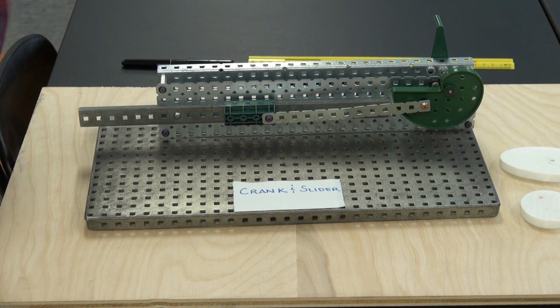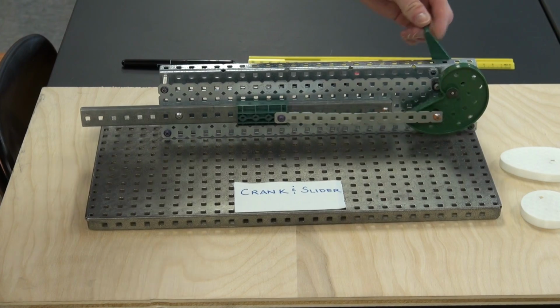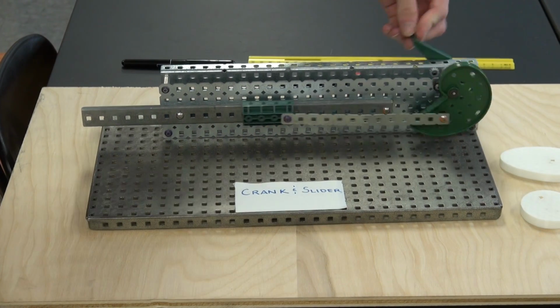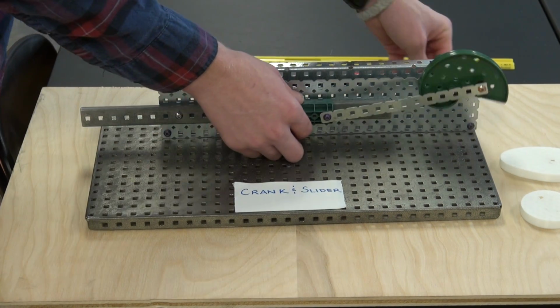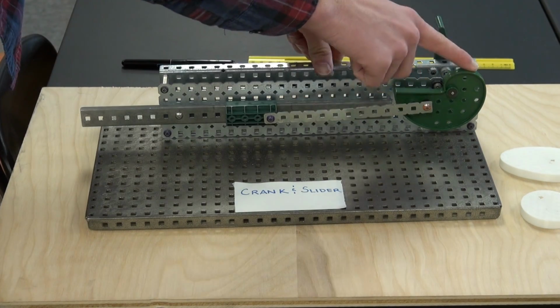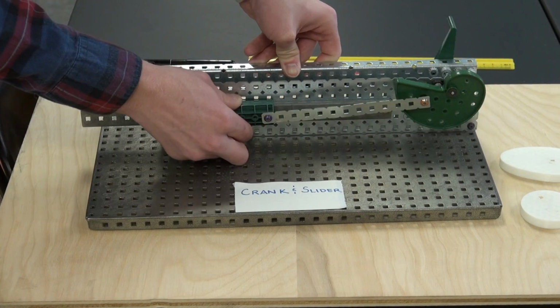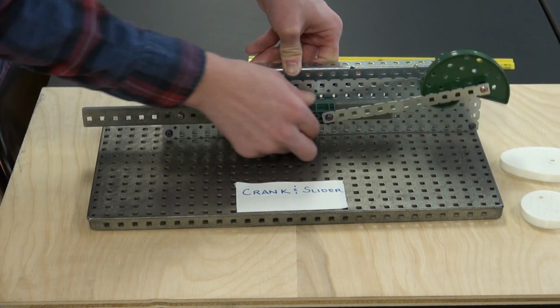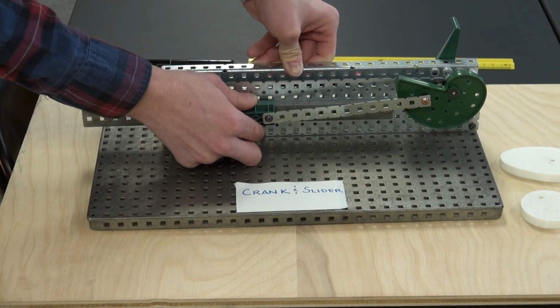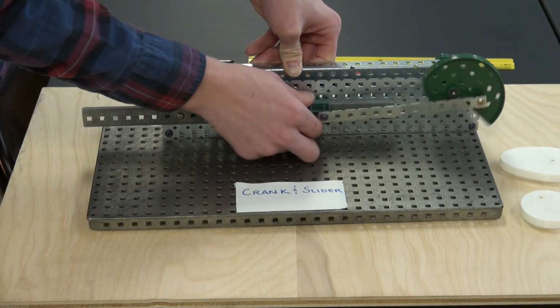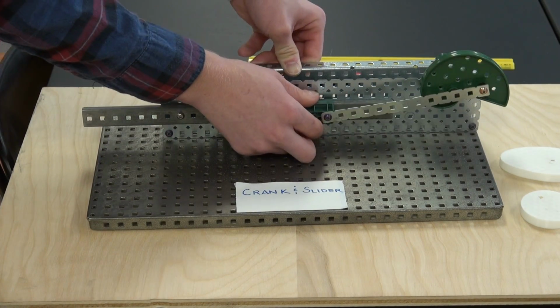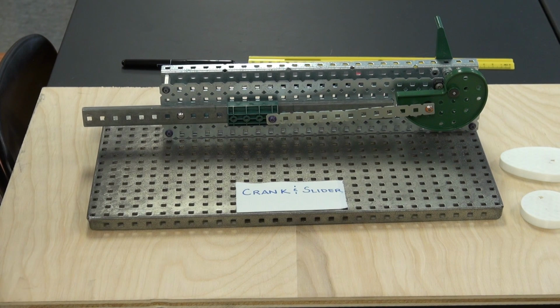Is the flow of power reversible? I can turn, but it's asking if I push this slider, can I push the crank? And it says yes. It's a little bit tougher. You can only go out the same distance. But you can see here that yes, the flow of power is reversible. And you may see this again, just like the cam and follower as well.